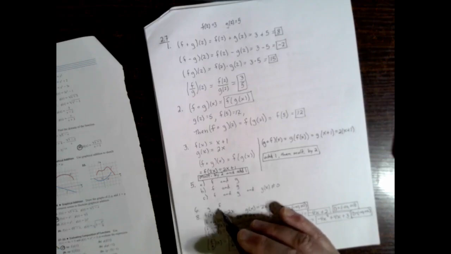The function f plus g of x is defined for all values of x that are in the domains of both f and g. The function f times g of x is defined for all values of x that are in the domains of both f and g. The function f divided by g is defined for all x that are in the domains of both f and g, and g of x is not equal to 0. When you're dividing, you have to worry about dividing by 0. Number 6. The composite function f circle g is defined for all values of x for which x is in the domain of g and g of x is in the domain of f.